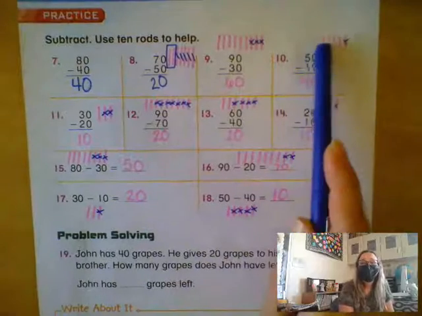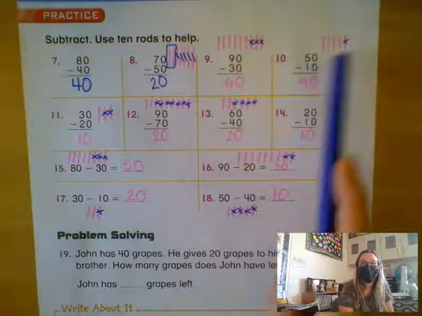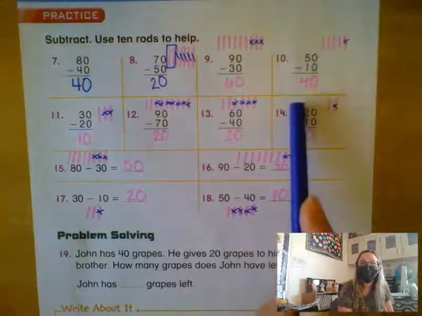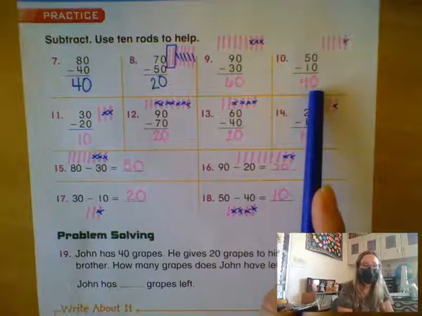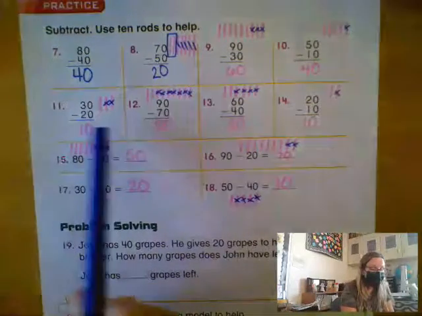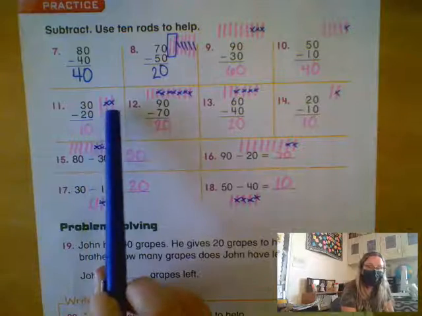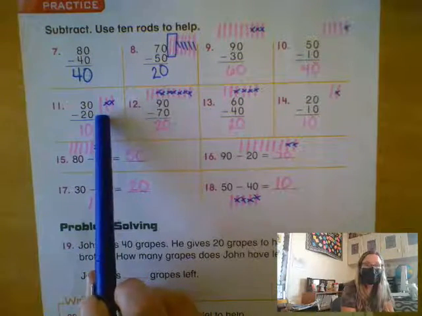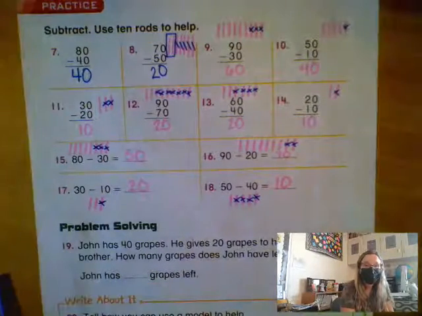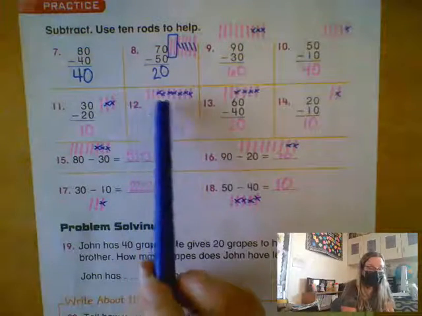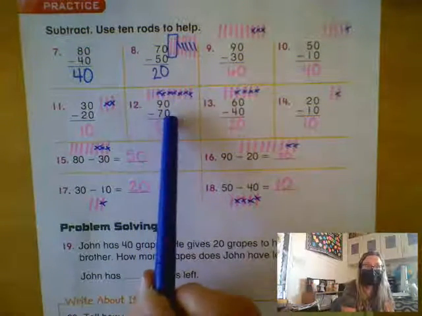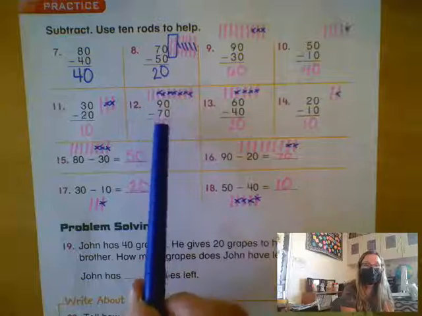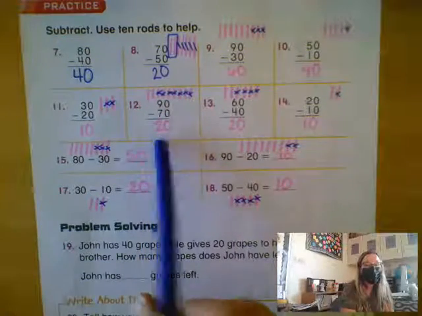For number 10, I drew out 5 tens. I took away 1 10. That left me with 4 tens, which is 40. For number 11, I drew out 3 tens. I took away 2 tens, which left me with 1 10, which is 10. For number 12, I drew out 9 tens. I took away 7 tens. That left me with 2 tens, which is 20.